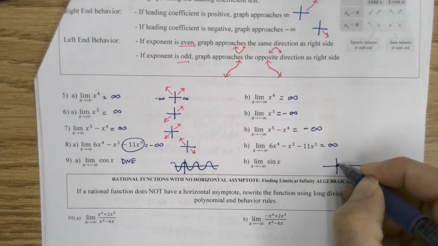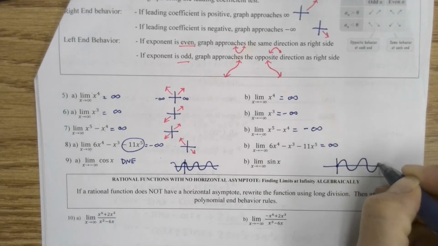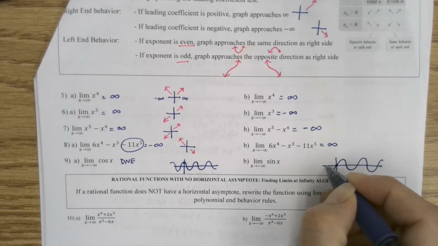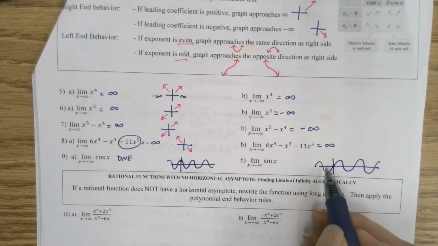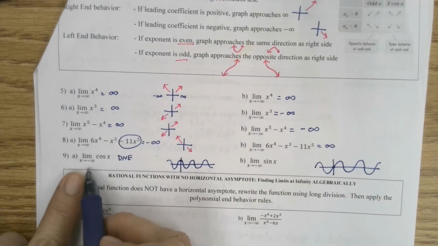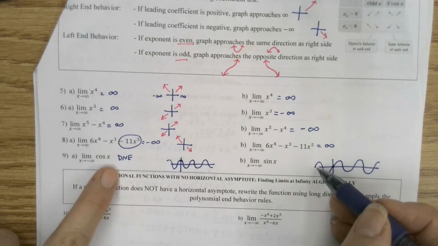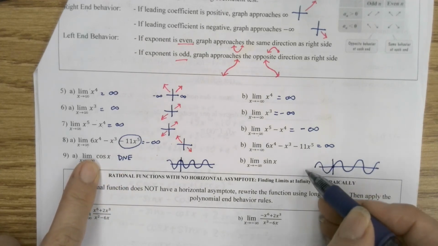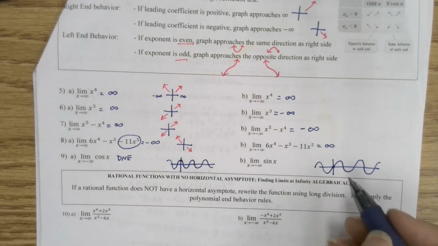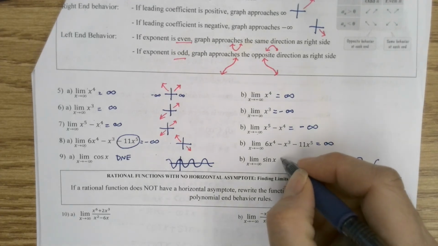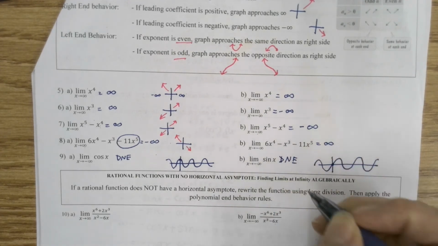We know sine starts on the sinusoidal axis or the midline. And as x approaches negative infinity, oh, I just realized this one was also a negative infinity. As x approaches negative infinity, this graph continues to cycle up and down from 1 to negative 1. So that is also a does not exist.